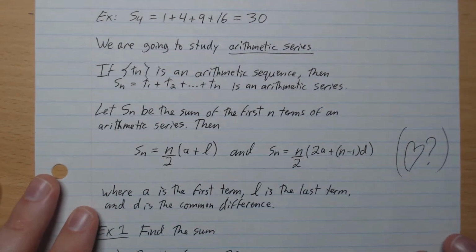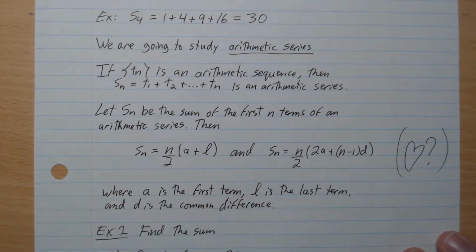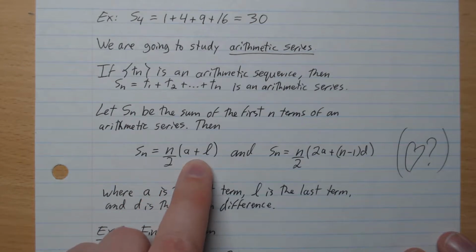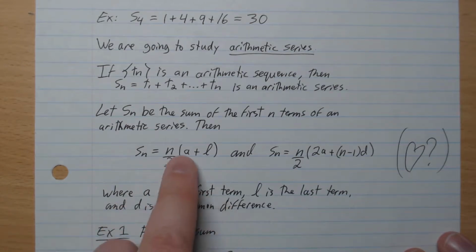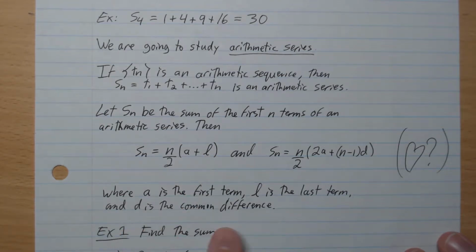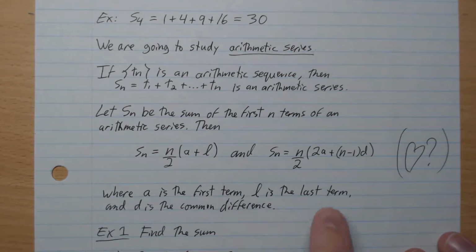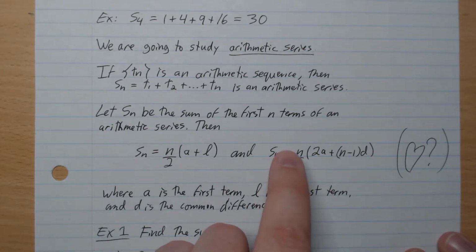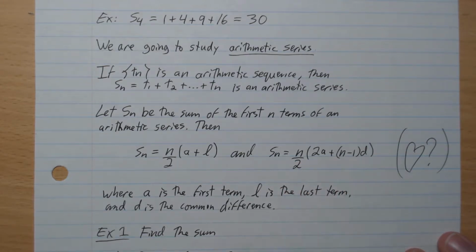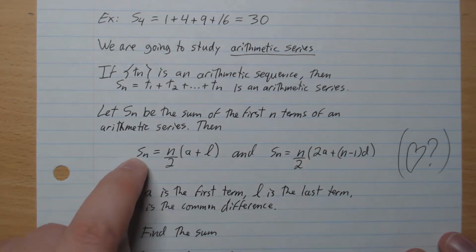So a couple of formulas here. Let Sn be the sum of the first n terms of an arithmetic series. Then Sn is equal to n over 2 times (a plus l), where a is the first term, l is the last term, like that, and d is the common difference of these terms from our sequence. And so we have Sn equal also to n over 2 times (2a plus (n minus 1)d), like that. So we have two equations that allow us to find Sn.